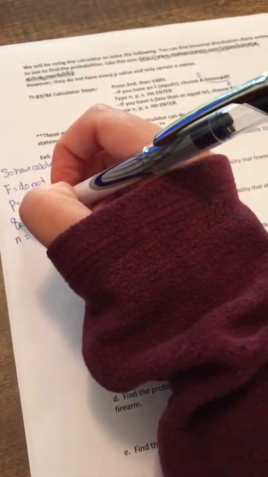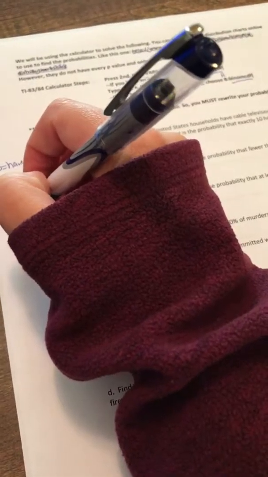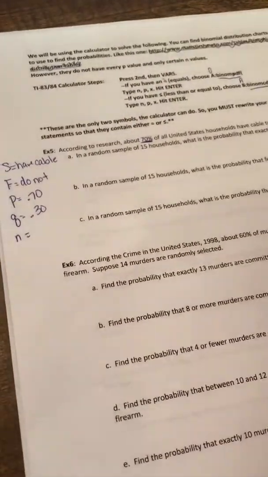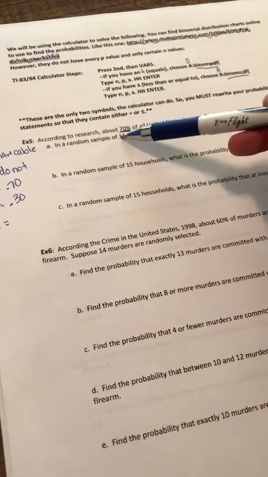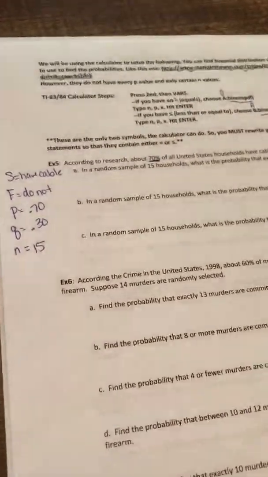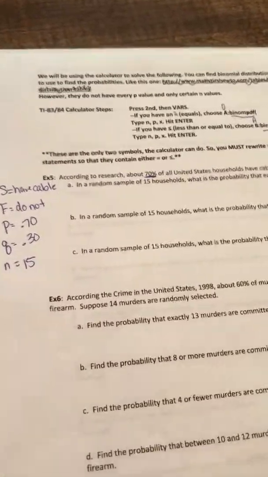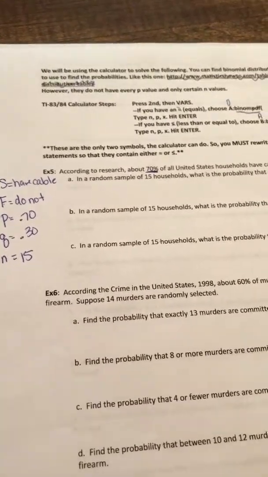Which means the probability of you not having cable would be 70%. You've got to get to 100, so it'd be 30% or 0.3. And in each of these problems, it doesn't tell you up here, but it says in a sample of 15. So in our sample, we're going to do 15. Now I'm going to show you on this one how to do the chart and how to do the calculator, just so you can see both.